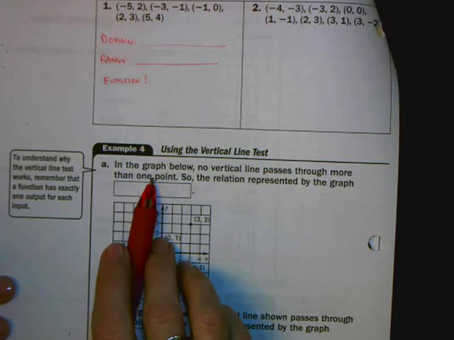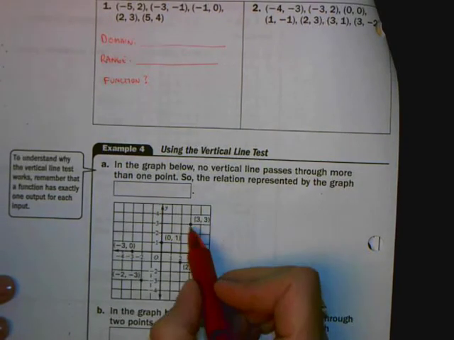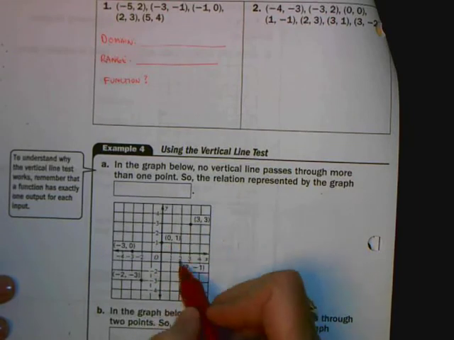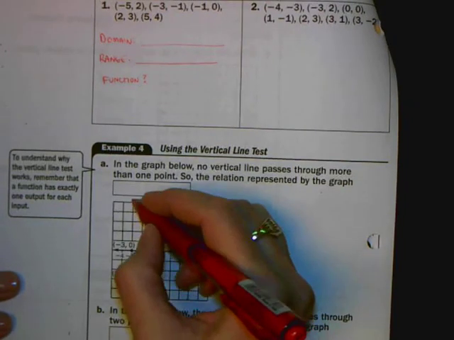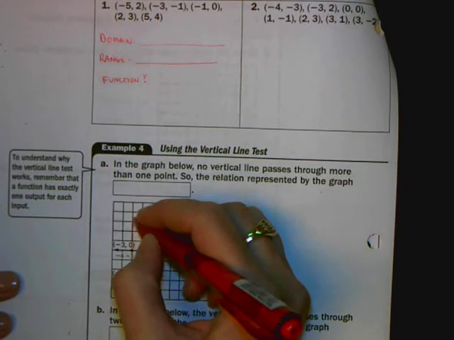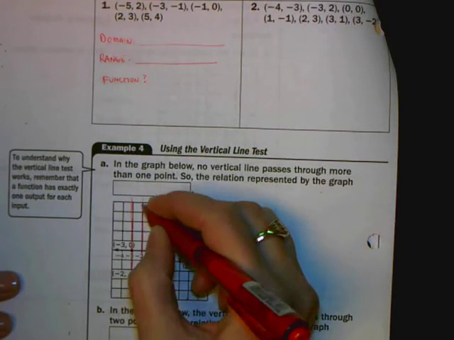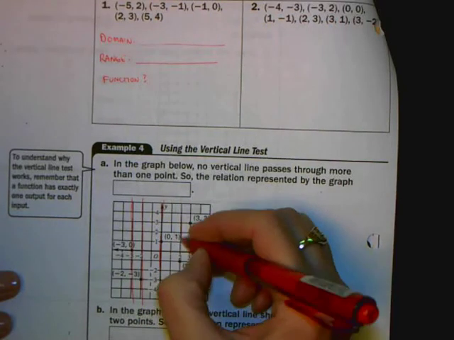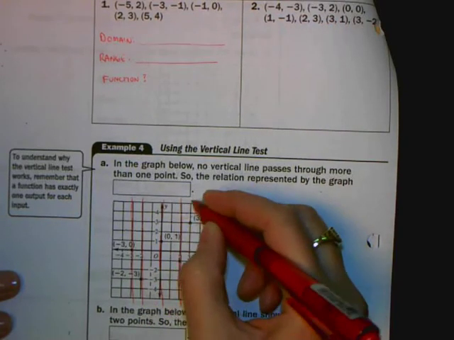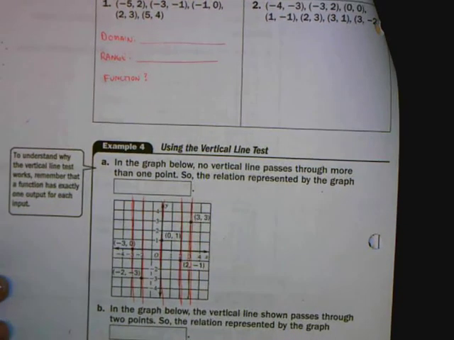The way the vertical line test works is that we take a relation represented as a graph. Remember, before we had a bunch of ordered pairs and we plotted them on a coordinate plane. So we've represented our relation with a bunch of points. We notice that if we draw a vertical line, that's a straight up and down line, through each point in this relation, there is no time where a vertical line crosses 2 points. Each vertical line only crosses 1 point in our relation.